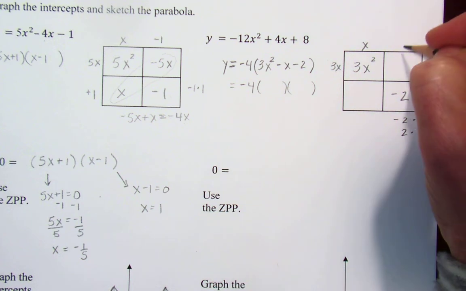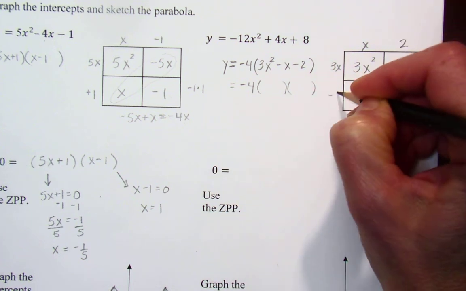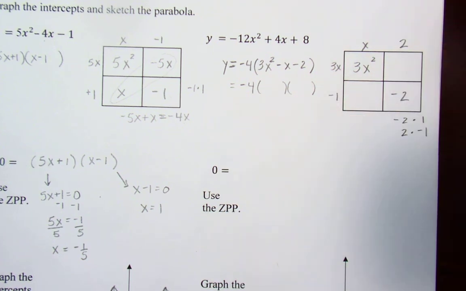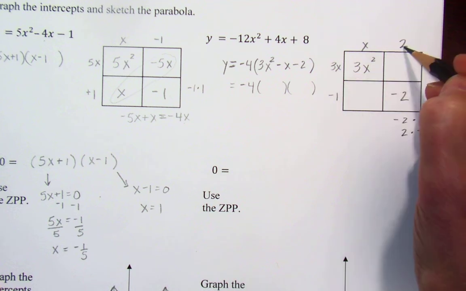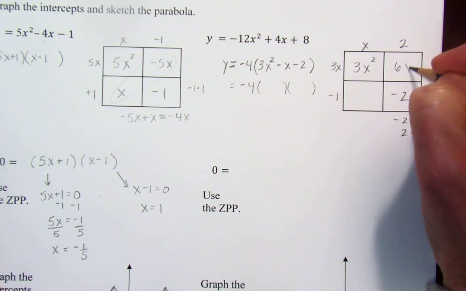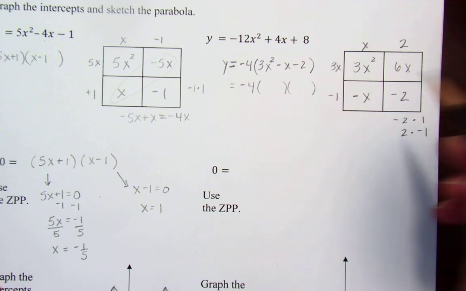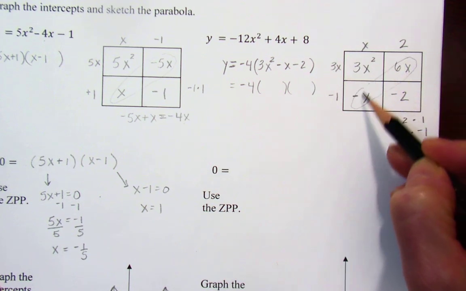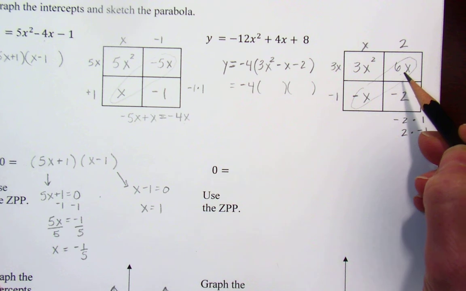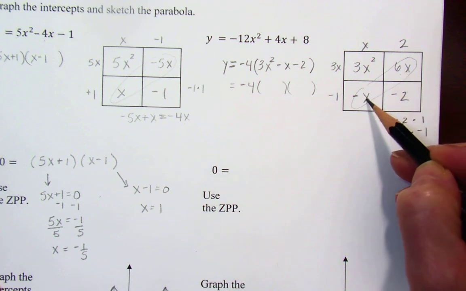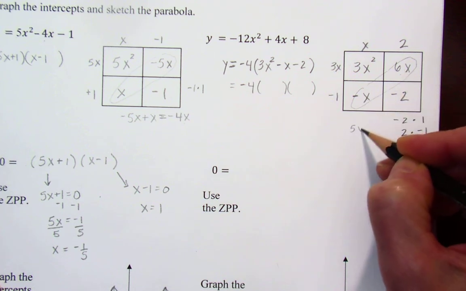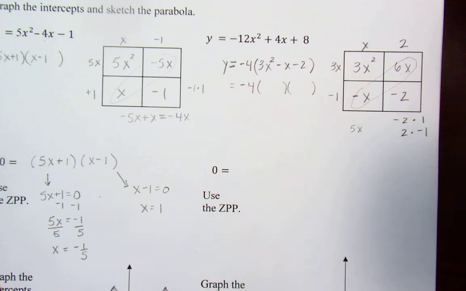I'm wondering, if I put the 2 here and the negative 1 here, will this work out? And again, I am totally guessing at this point. If I'm wrong, it's okay. That's why I have an eraser. I will try again. 3x times 2 is 6x, and x times negative 1 is negative x. I know I'm right if these two terms combine to make the middle term. 6x minus x would be 5x. Is that the middle term that I want? No. No problem, I've got an eraser.